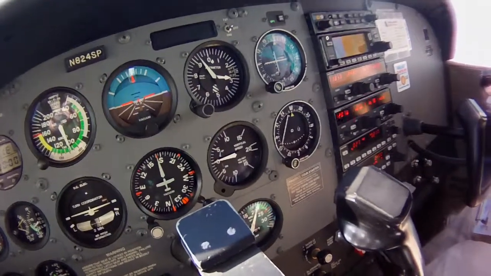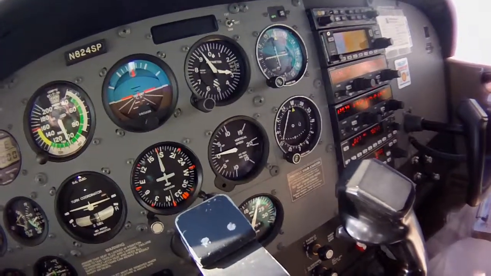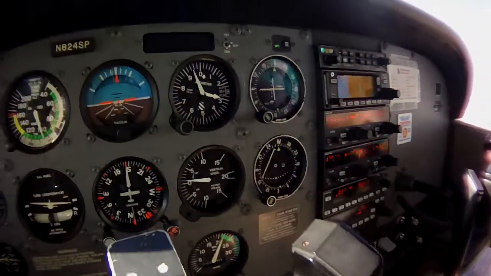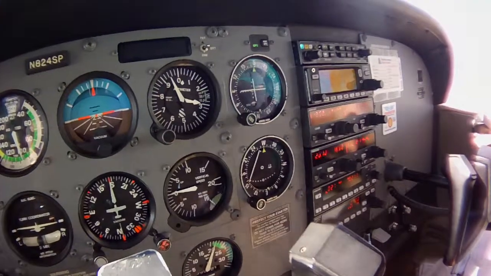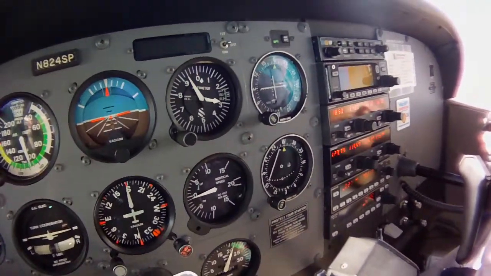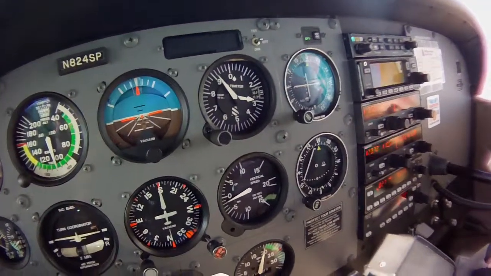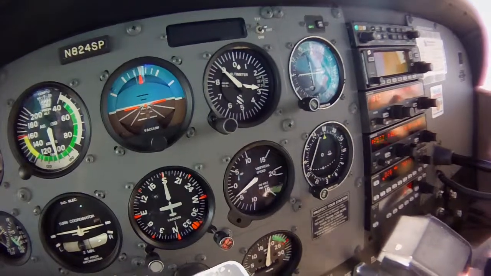Alright, so we're coming up on FEMAC. After FEMAC, we can descend down to 2,000 feet until 2.4 nautical miles from 18. So we just crossed FEMAC. We're going to go ahead and descend down to 2,000 feet until we get to 2.4.